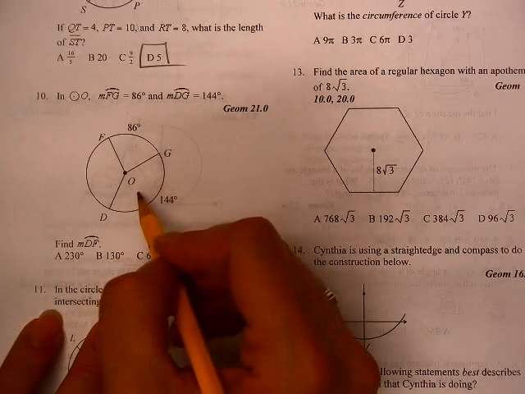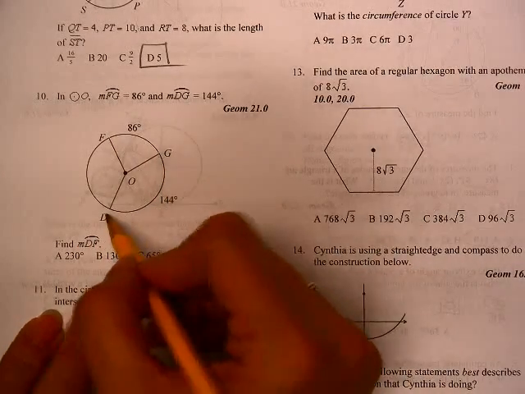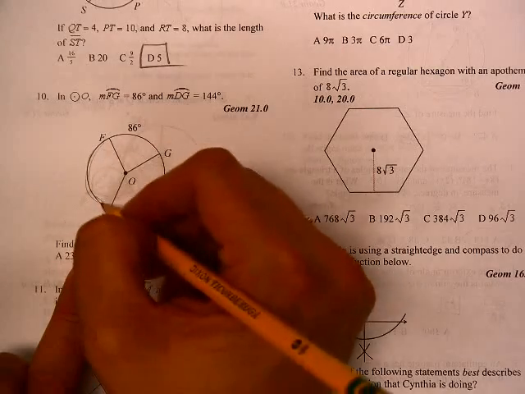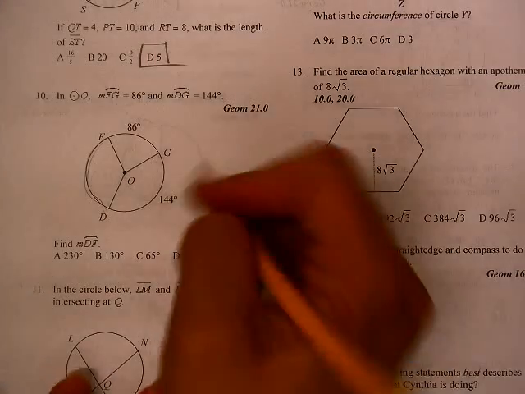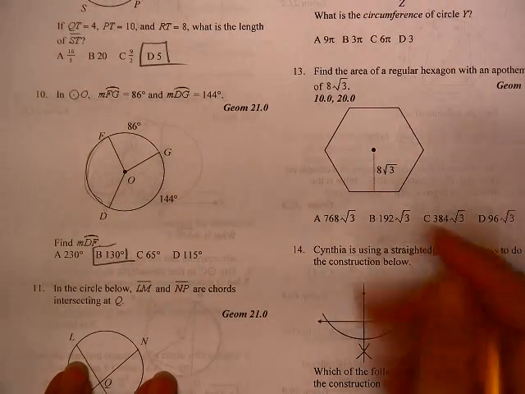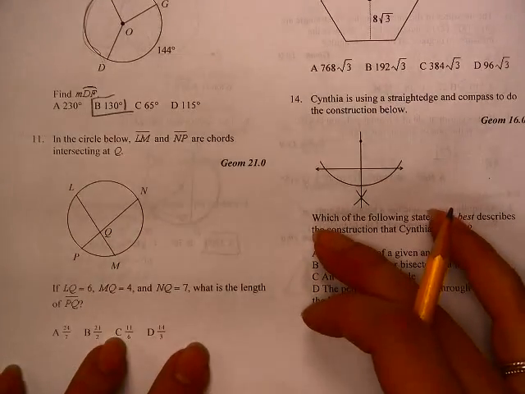Number 10, 86, 144, we're finding DF. It's really just 360 minus 86 minus 144, which is 130 as our final answer.